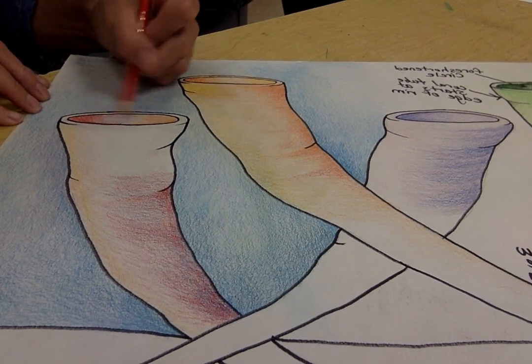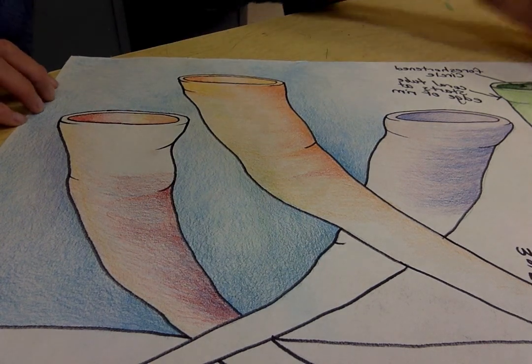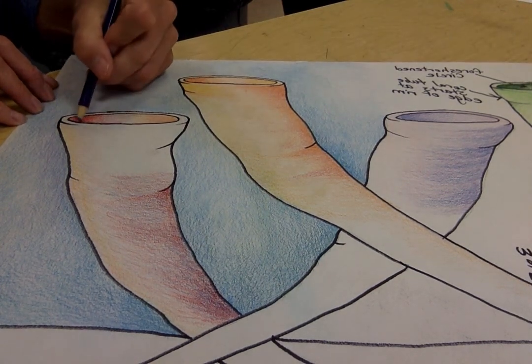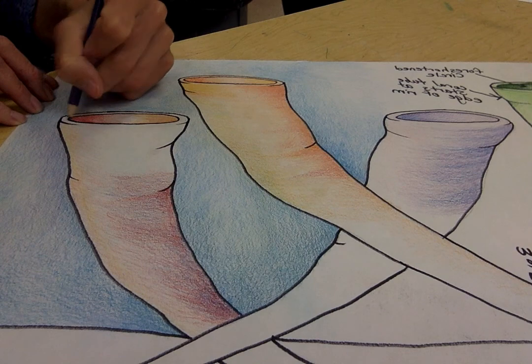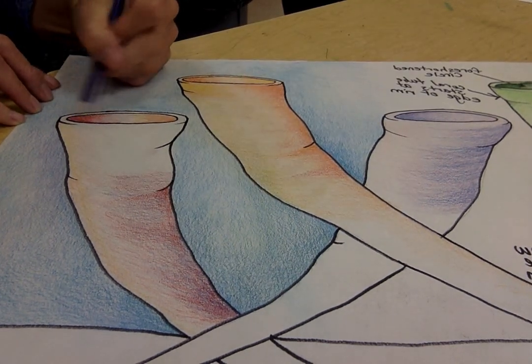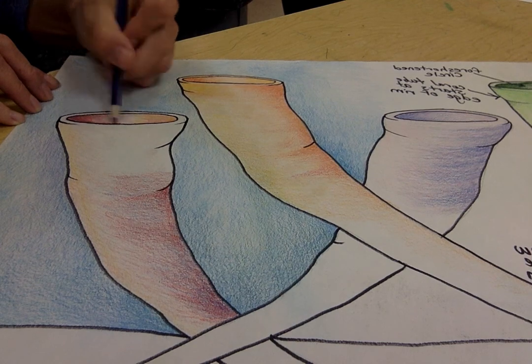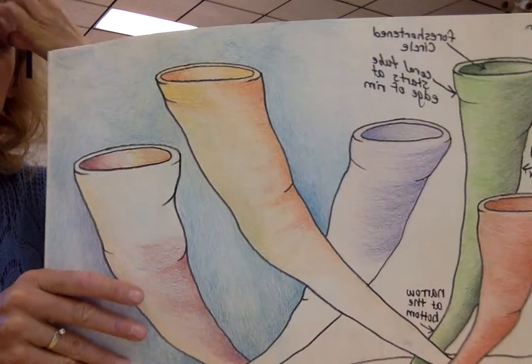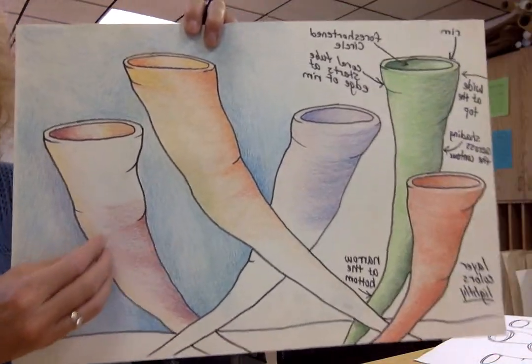Okay, and then I can just blend it back to middle. And I can add a little bit of shadow there with my violet. Oops, I've got a dull pencil. There we go. Okay, so that I have a nice shadow there. And it ends up looking like it's got depth.